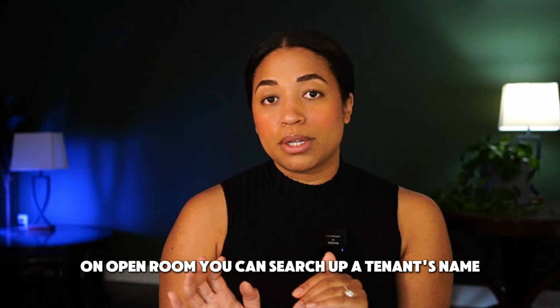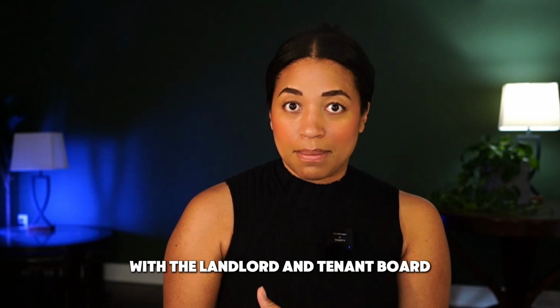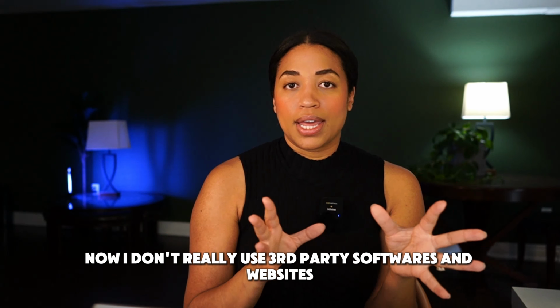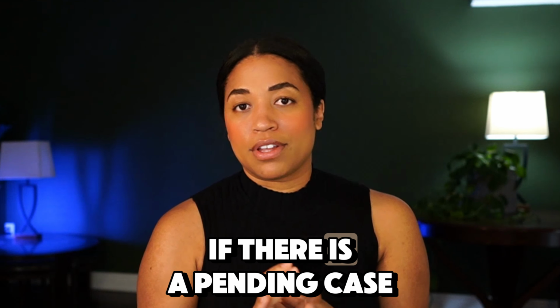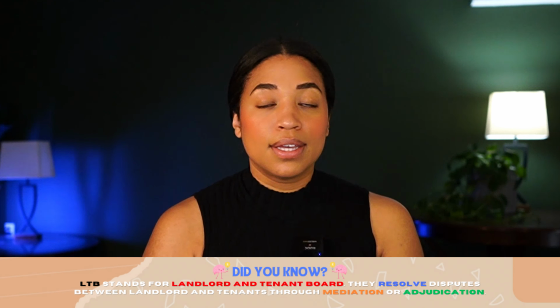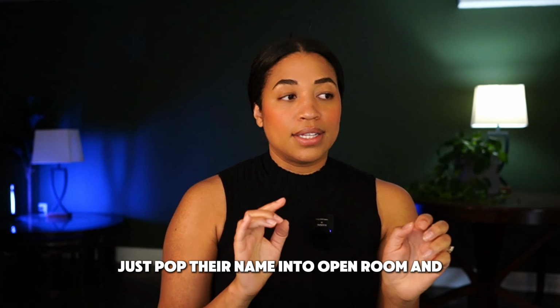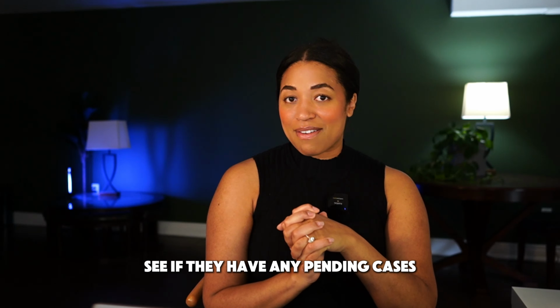Last but not least, there is a website called Open Room. On Open Room, you can search up a tenant's name to see if they have any pending court orders with the Landlord and Tenant Board. I always use this website. Now, I don't really use third-party software and websites, but I always use Open Room. I think it's really important to see if there is a pending case with the LTB. Luckily, I have not come across anybody personally, but that is really an excellent resource for any landlords out there. As you are evaluating tenants, just pop their name into Open Room and see if they have any pending cases.